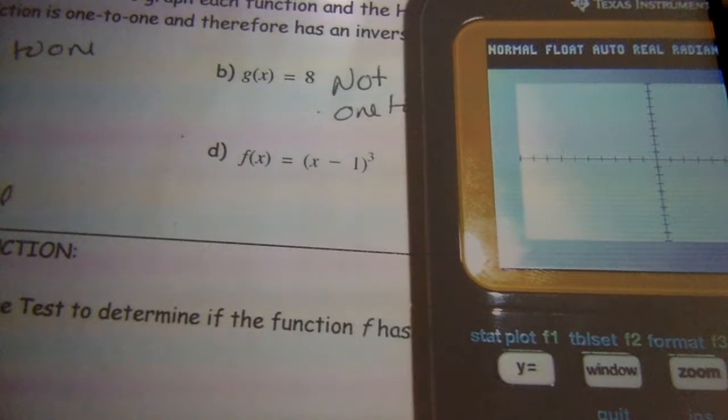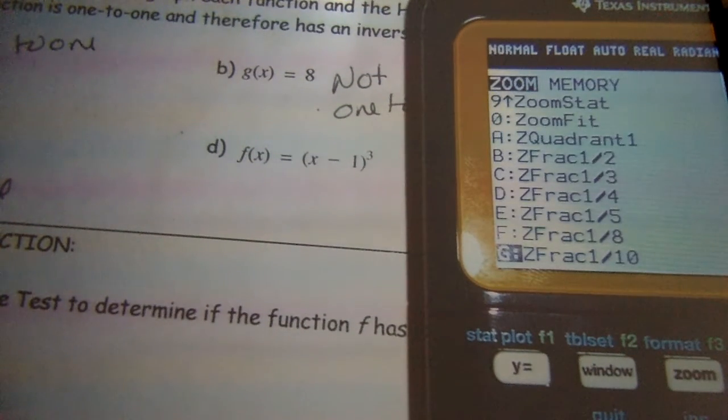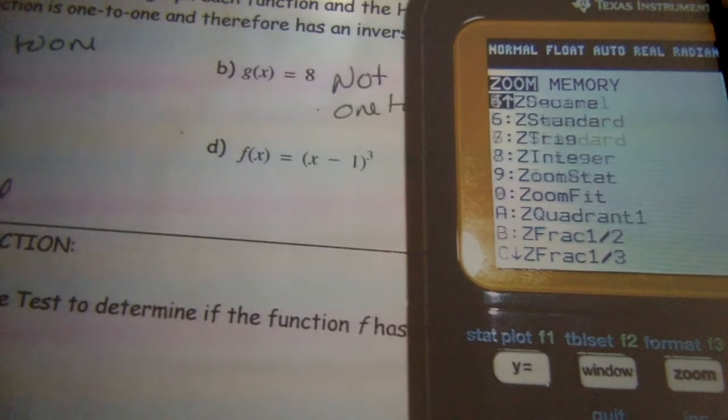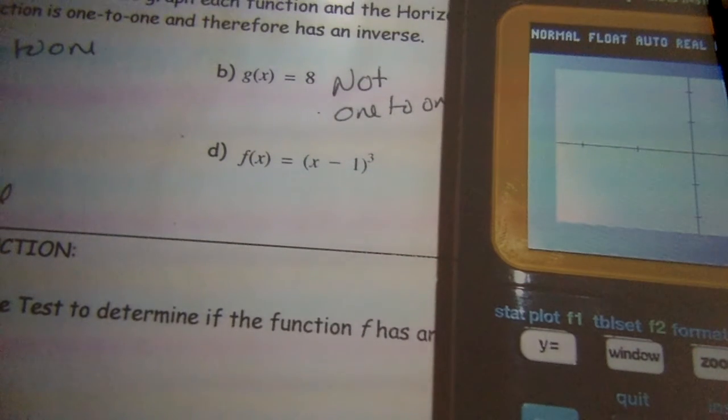Okay, graph. Is this going to be 1 to 1? It looks flat right here, but if we zoom in, you can see it's really not flat. It's just getting very close. So yes, this is 1 to 1.